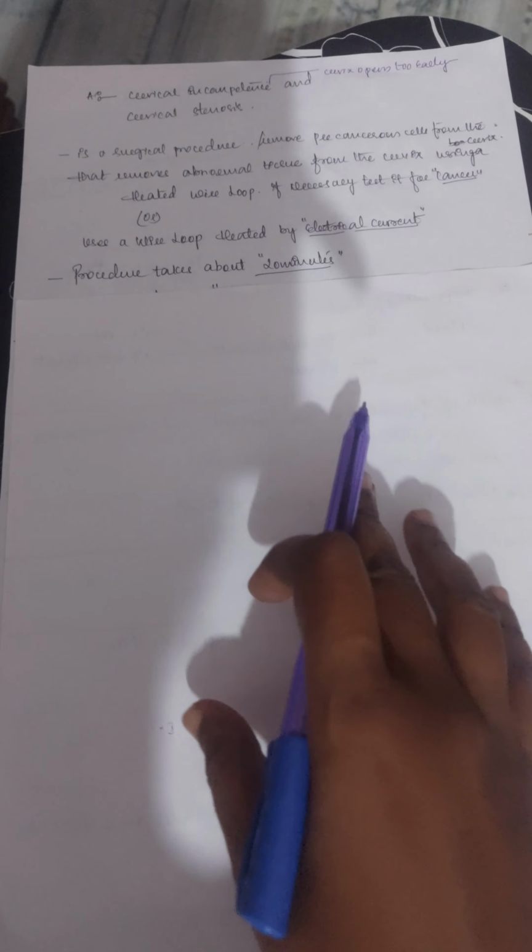By using electrical current, they insert a device into the vagina. The purpose of this procedure is just to remove the abnormal tissue around the cervix. And not only that, this procedure takes 20 minutes, and the recovery period is minimum 4 weeks.